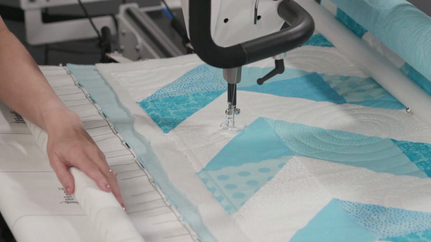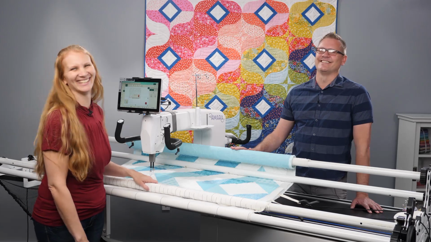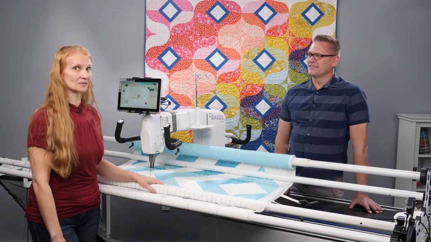Awesome. I love that design too because it stitches out so fast. Especially when you have it at 100% speed. I love it. It's so great. Okay, I think we covered everything. I think we did. Awesome.